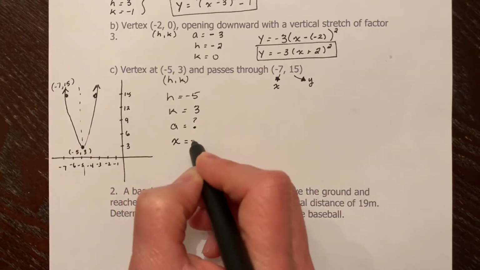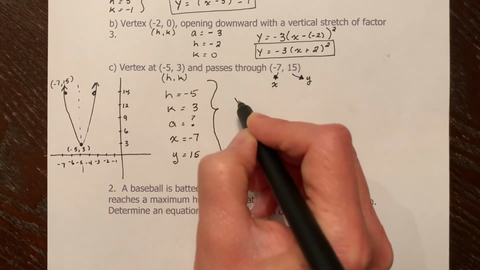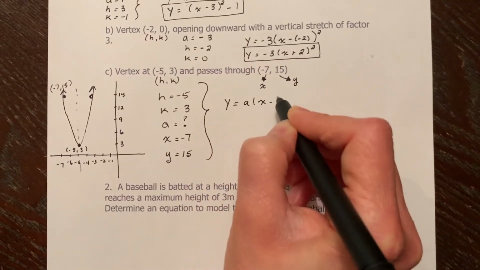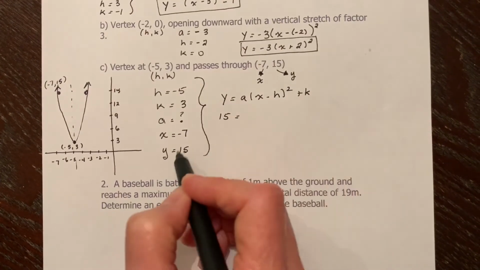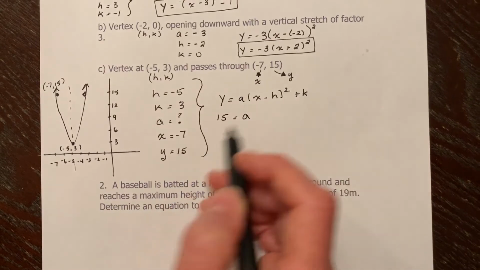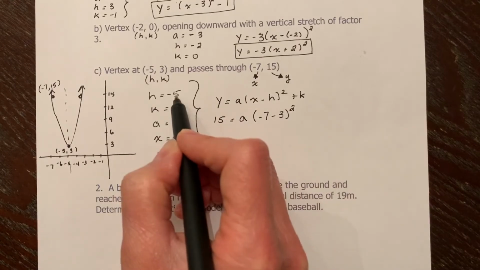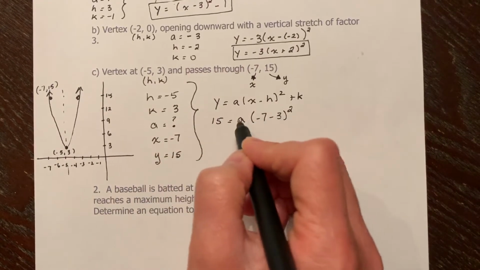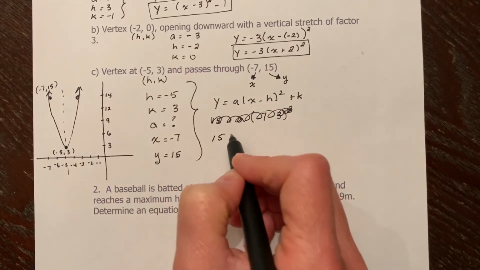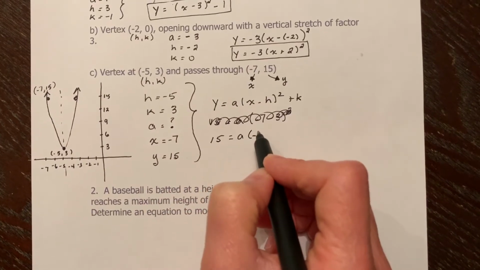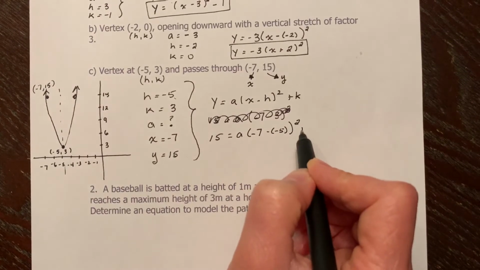So I know x is -7. I know y is 15. Now I need to algebraically find A by subbing everything into vertex form. So I know y is 15. A is, I don't know, that's what we're looking for. X is -7. I'm subtracting 3, then I'm going to square it, and then I'm going to H. Sorry, I did the wrong one. Let's try that again. Y is 15. A is what we're looking for. X is -7, and we're going to subtract -5, and then we square it plus the K value.